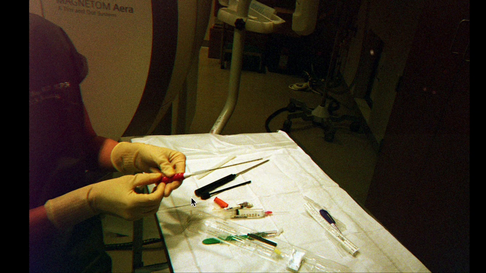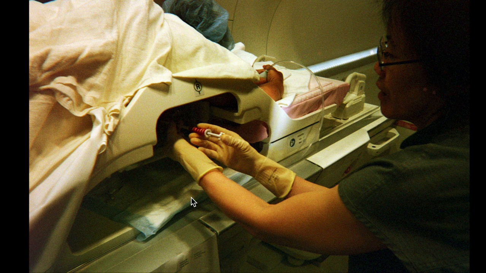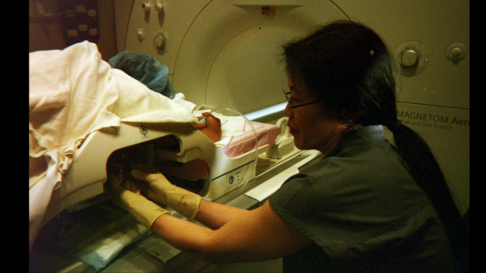Here's me getting the clip ready to put in. I put the clip in, and after I put the clip in, then I take the blue holding spacer, let's see, what would you call that? Something that holds the space when nothing's in there. I put that there, and then we take another image, and if that image looks good, then we're done, and I send the patient off for a post-biopsy mammogram.